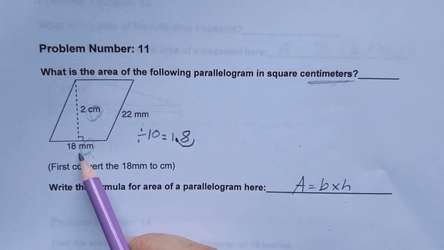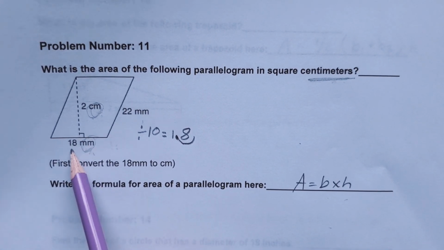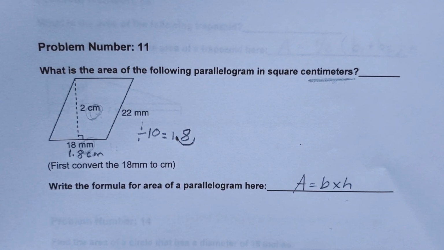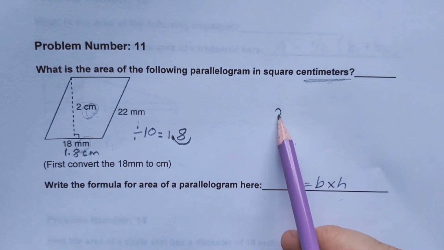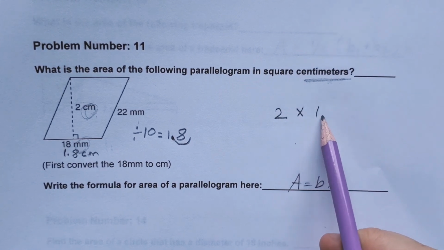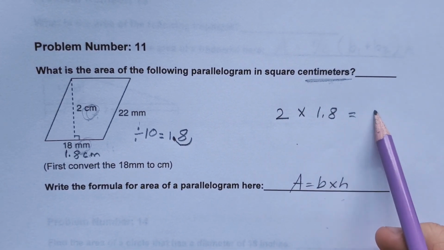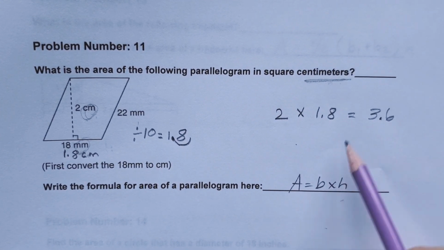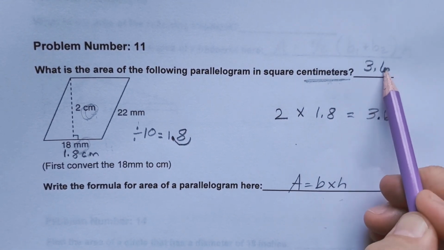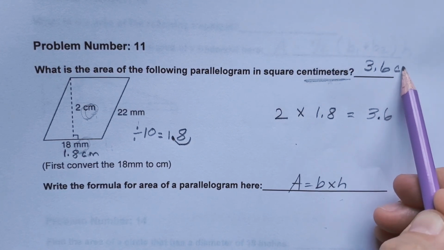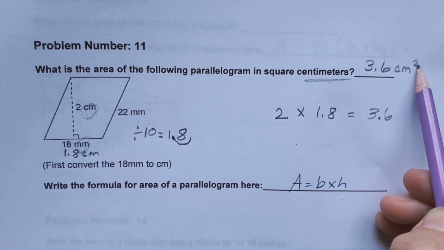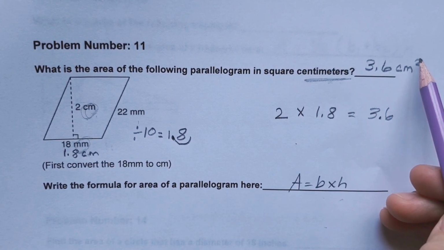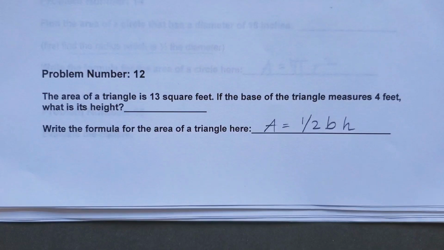Okay, so instead of 18 millimeters, it's 1.8 centimeters. All right, now we can work the problem by going 2 times 1.8, and that would be 3.6. And because there's one decimal place, you're going to have one decimal place in your answer, okay? 3.6 centimeters squared. Again, you always use this symbol for area when you're writing your answer in area.